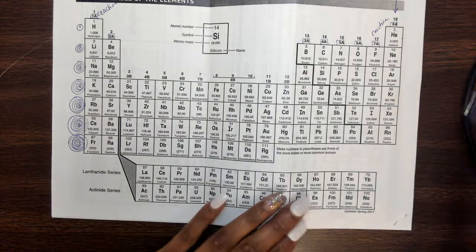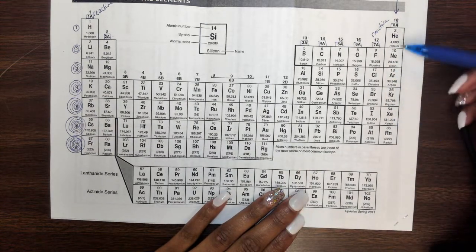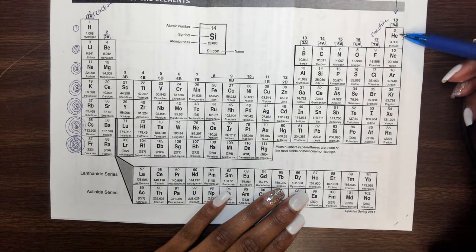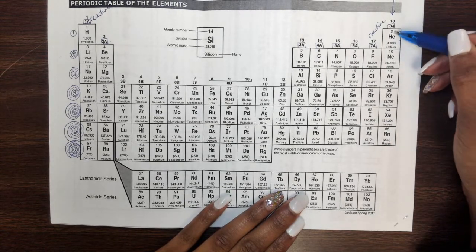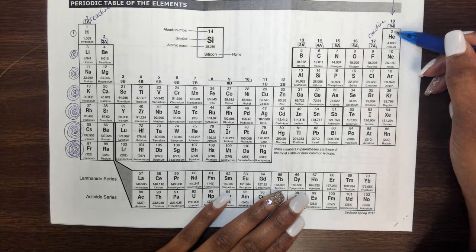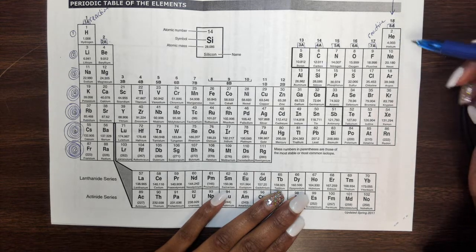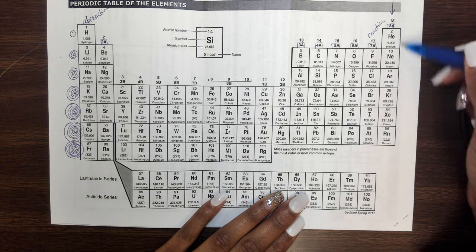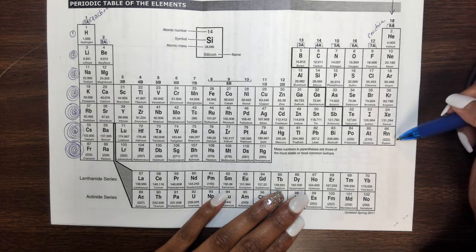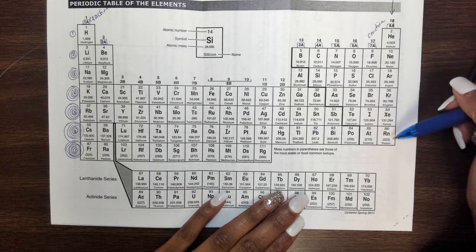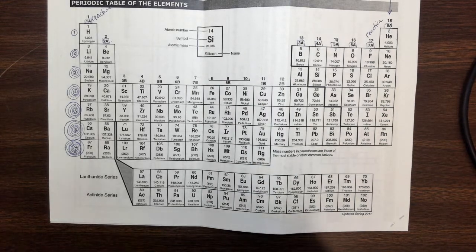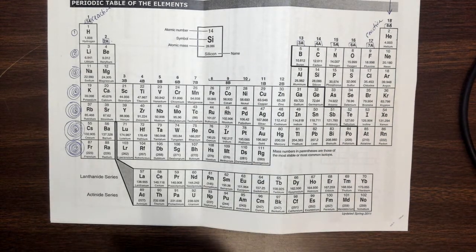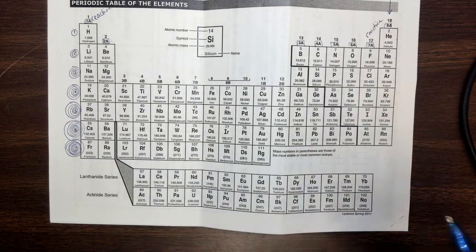Alright. So all of these have 8 except helium, which is going to have 2 because it has 2 electrons total. So 2 electrons total means it has to have 2 valence electrons. It can't have 8. It is in this group because it behaves just like a gas. It is not going to react with anything. Alright? So let's look at some practice that we've been doing throughout the week.